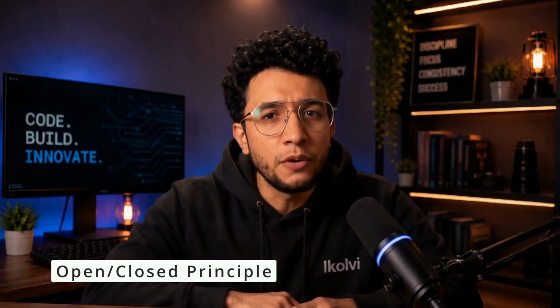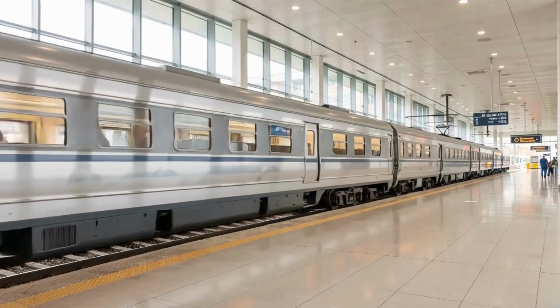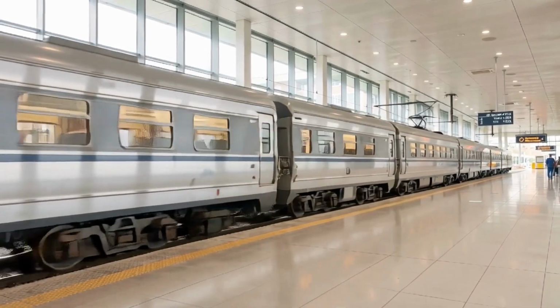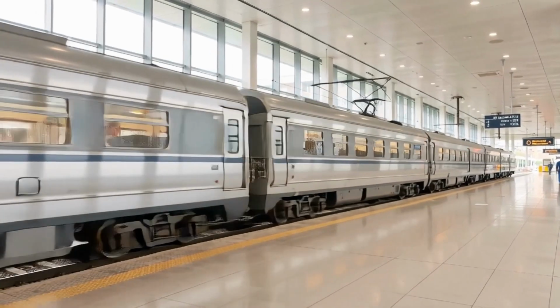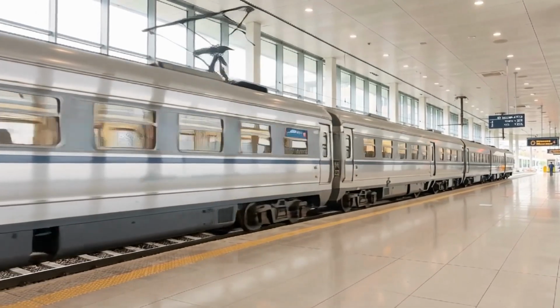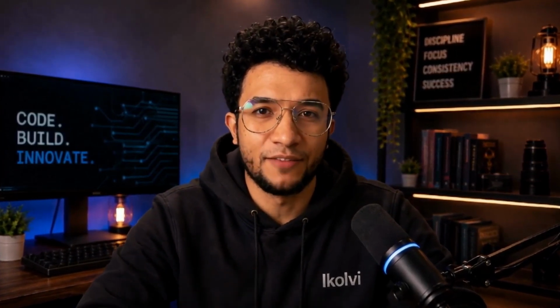Next is O, the Open-Closed Principle. Your system should be open for extension, but closed for modification. Think of a passenger train. When you need to carry more people, you simply attach a new carriage to the back. You do not rebuild the engine. In the same way, you should be able to add new features without ever touching or breaking the existing foundation.